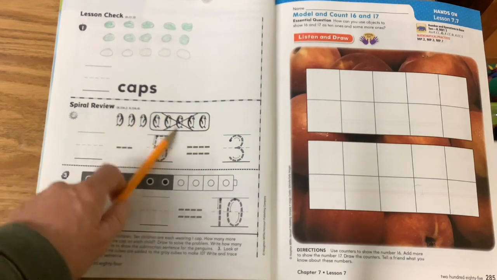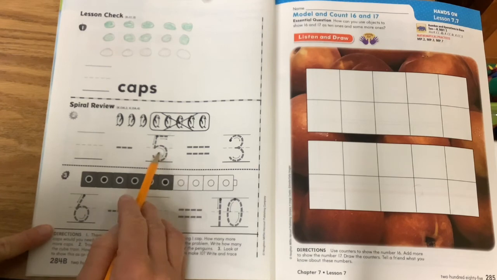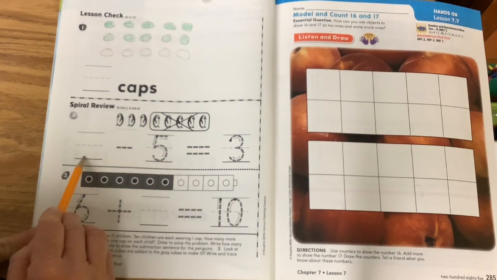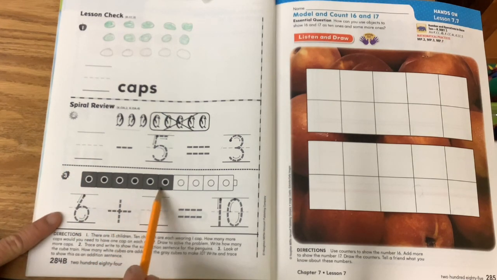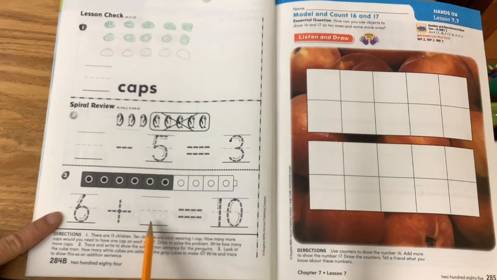Here we're taking away penguins. They took away 5 penguins so that they had 3 penguins left. How many do they start with? Down here we have 6 black ones plus how many white ones? Equals 10 altogether. So how many white ones? And there you go. Have fun with math.